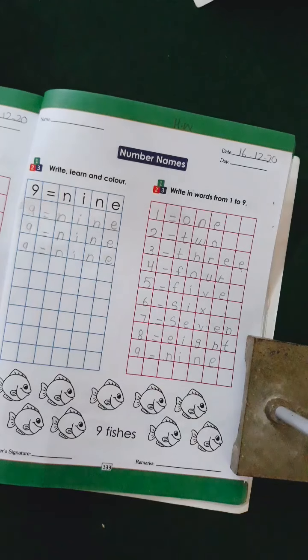Now students, it's your turn. Complete book page number 133.